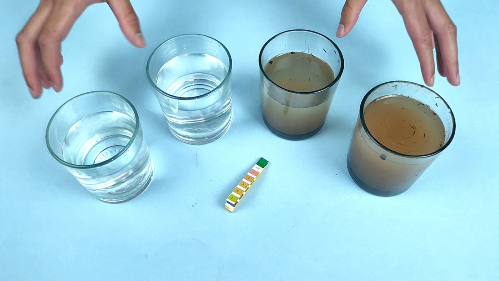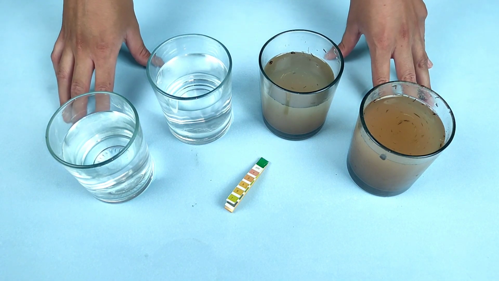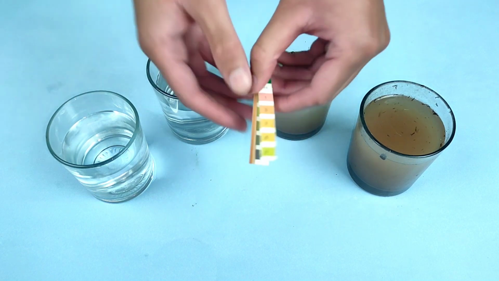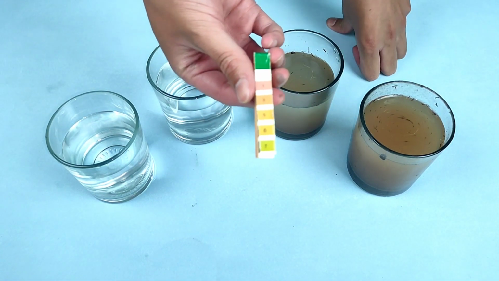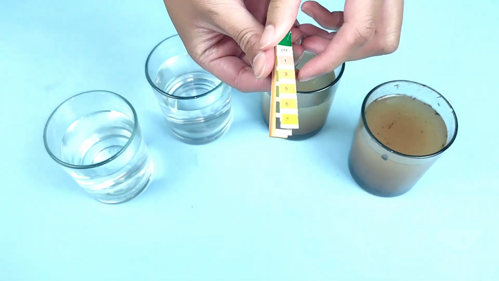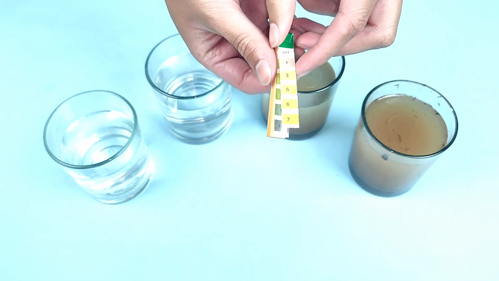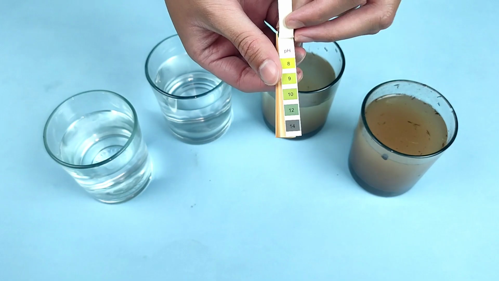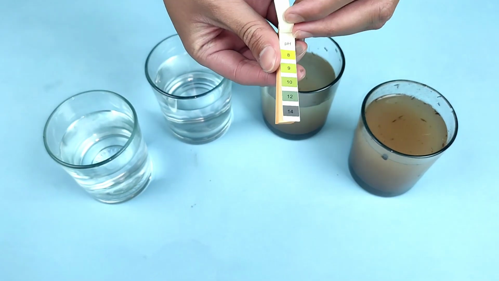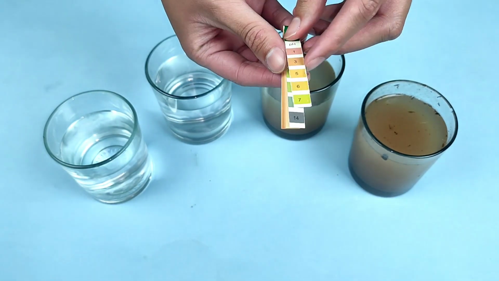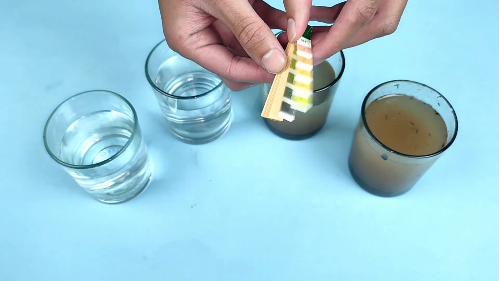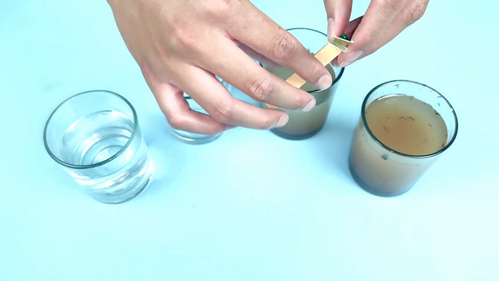So how can we tell how contaminated water is, other than just by looking? We can use this tool known as the pH paper. The pH paper can help us measure how acidic or basic something is, in other words, how polluted it might be. You have the scale here, which goes from 1 through 14. So let's measure the first cup of pure water and see where it falls on the scale.